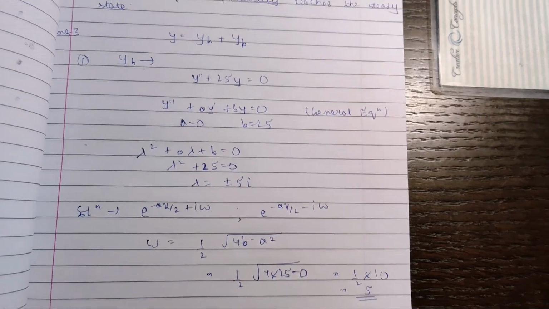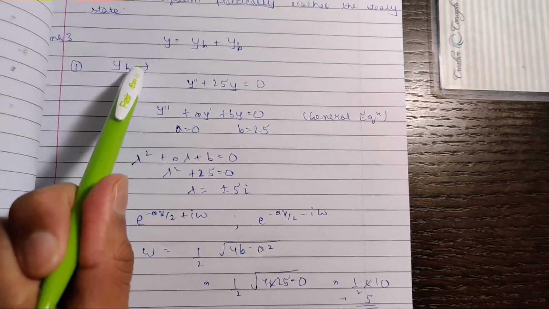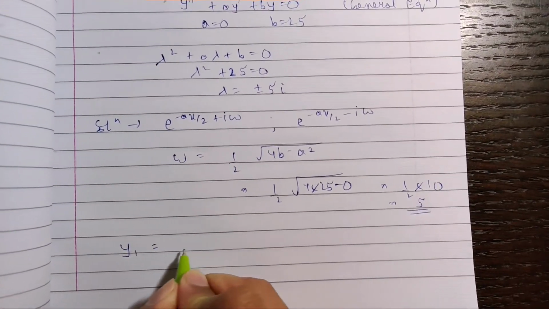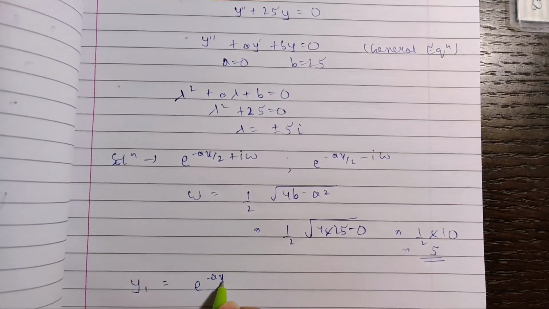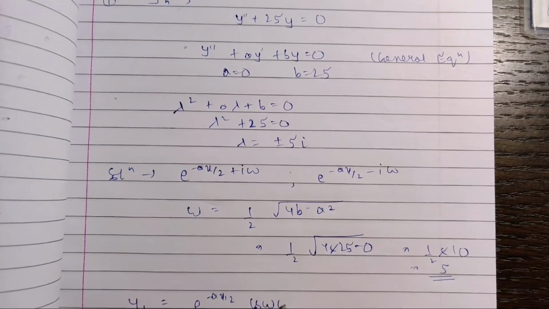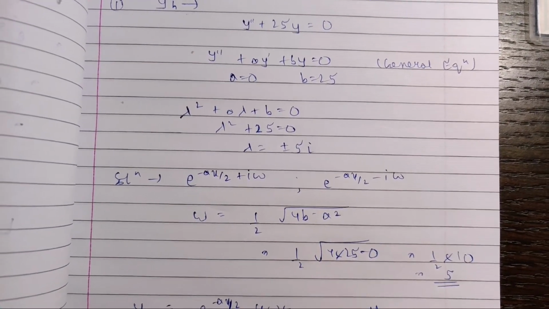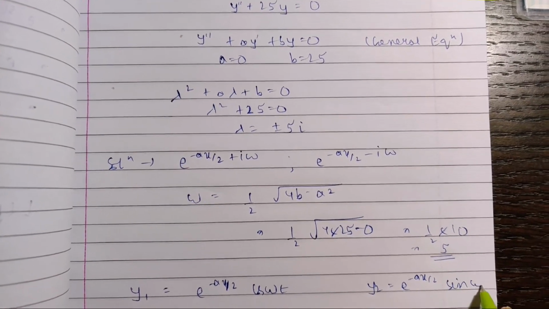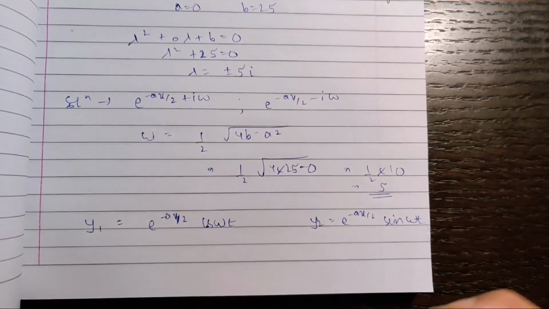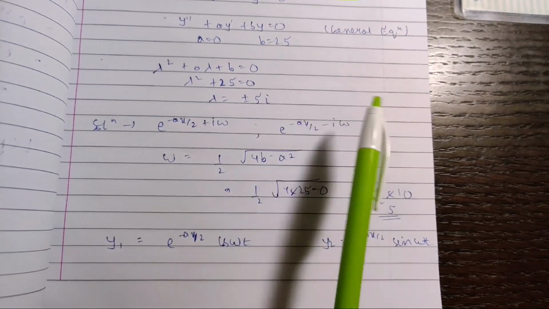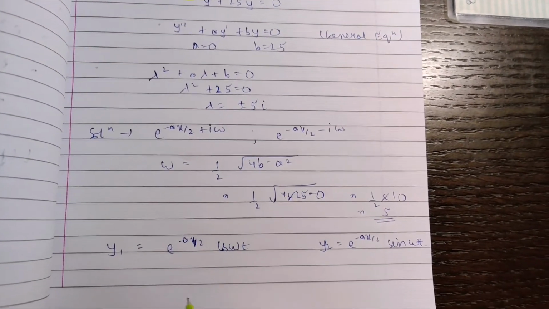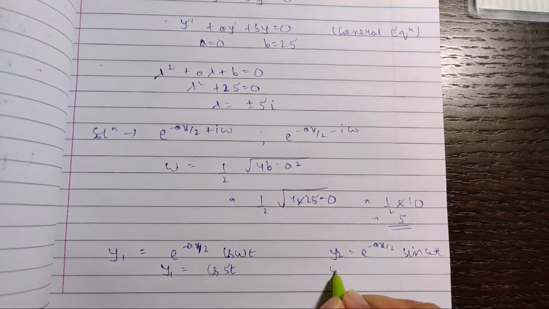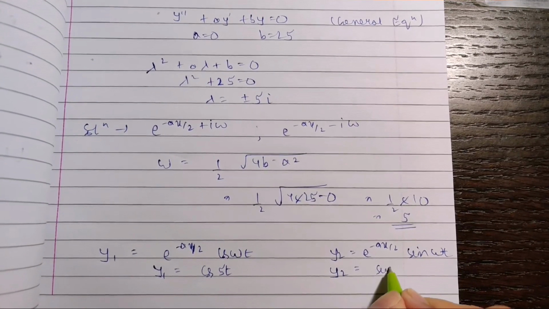Now we know that yh is the superposition of two solutions. So y1 is equal to e to the power minus a x by 2 cos omega t, and y2 is equal to e to the power minus a x by 2 sin omega t. On substituting the value of a and w in this, y1 will be cos 5t and y2 will be sin 5t.